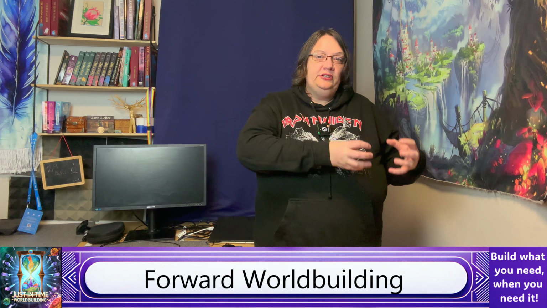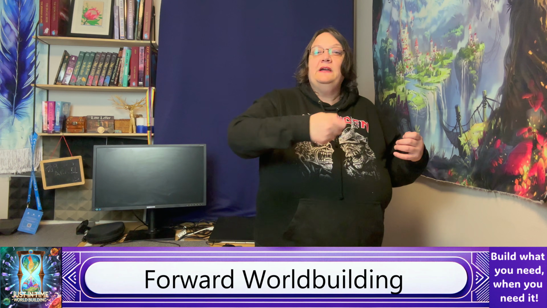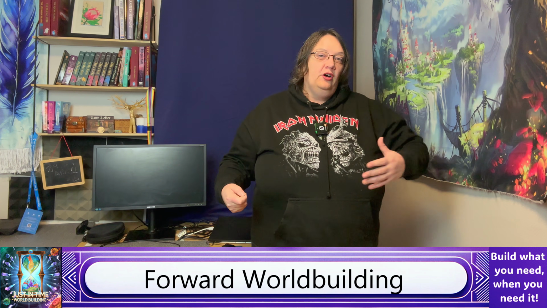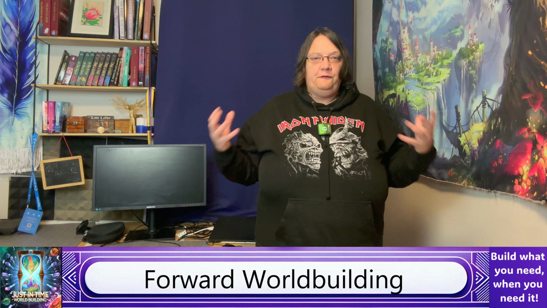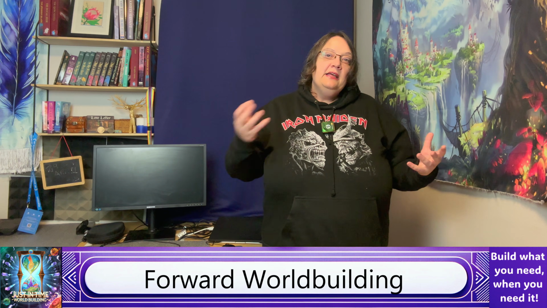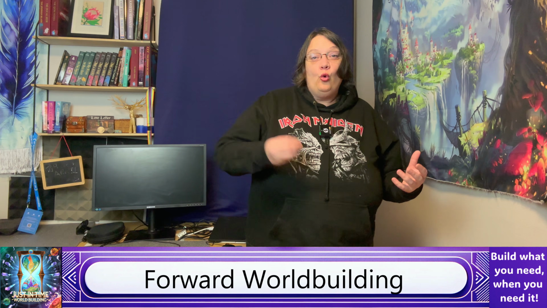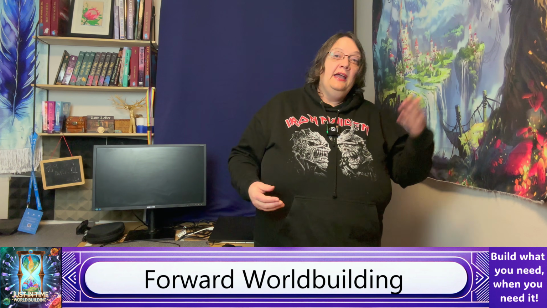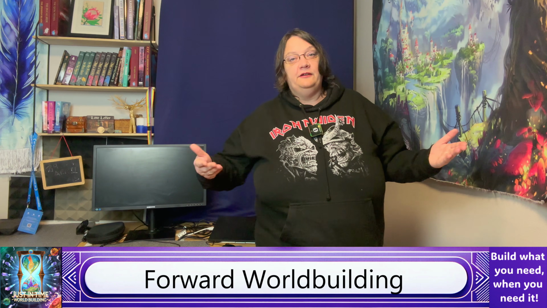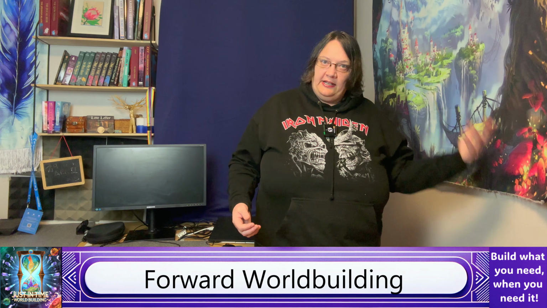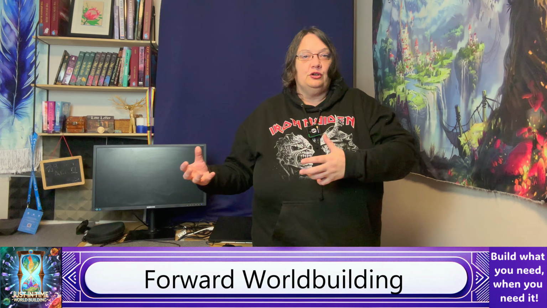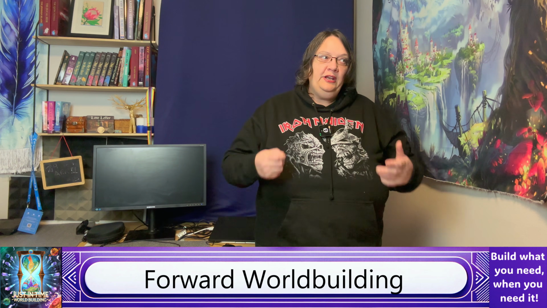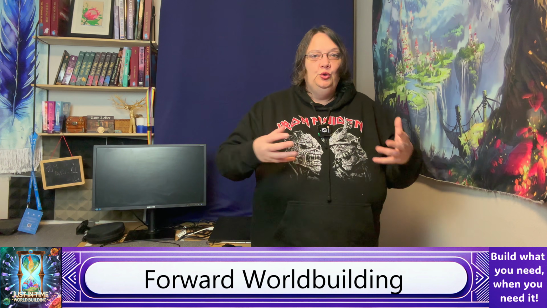Forward world building involves choosing a starting point in your world's history and developing it over time, advancing through eras, epochs, years, or whatever you choose to define time in your setting. This approach emphasizes organic development, asking, if this happens, what logically follows? It allows technology, civilizations, and magic to evolve naturally rather than being predeterminedly tailored to an outcome.